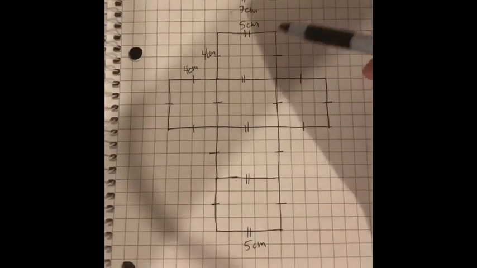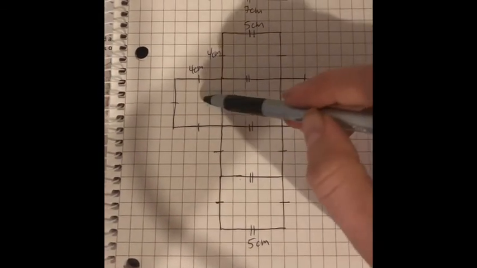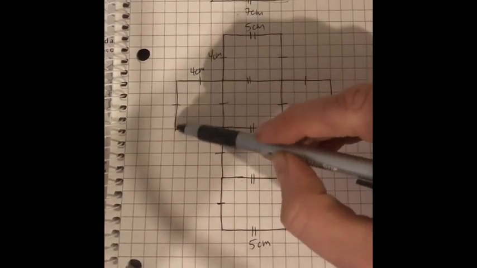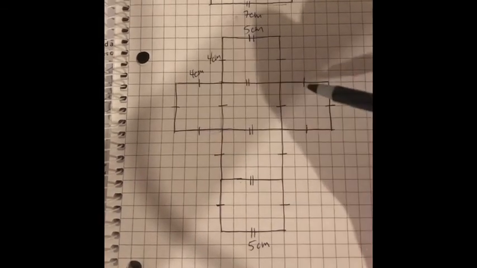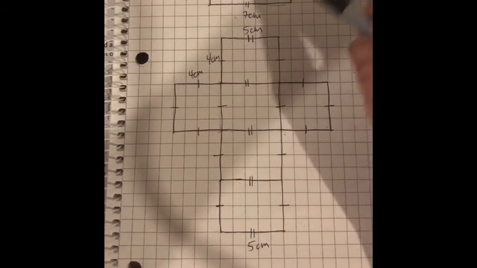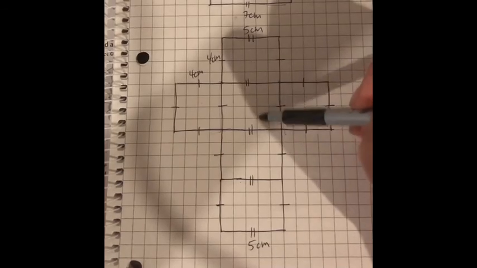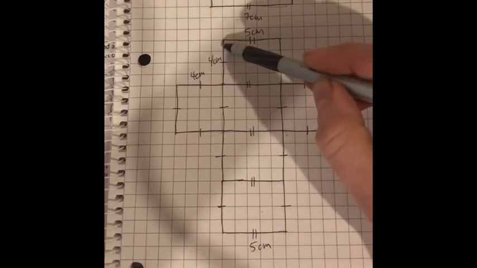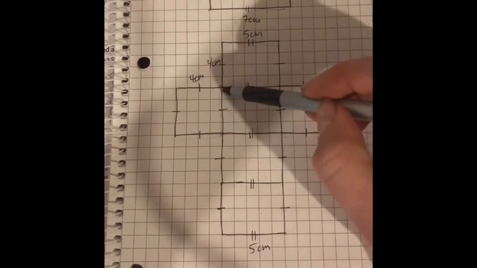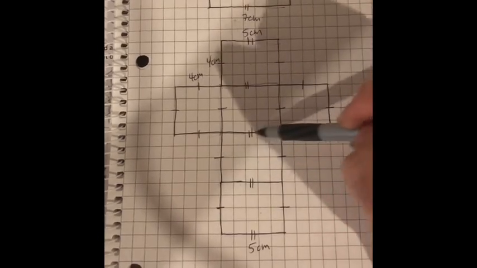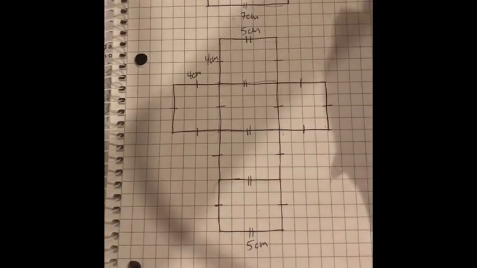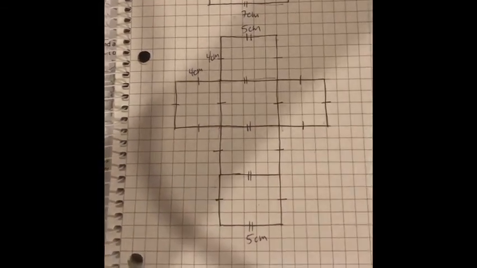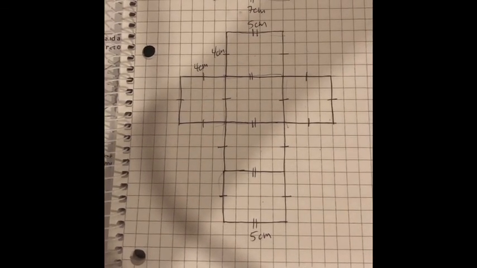If you notice, these are the 2 squares right here, which would be the 4 by 4, 4 by 4. And then the rest of the 4 rectangles are each going to be 4 by 5, 4 by 5, 4 by 5, 4 by 5. And that's the net for that rectangular prism.